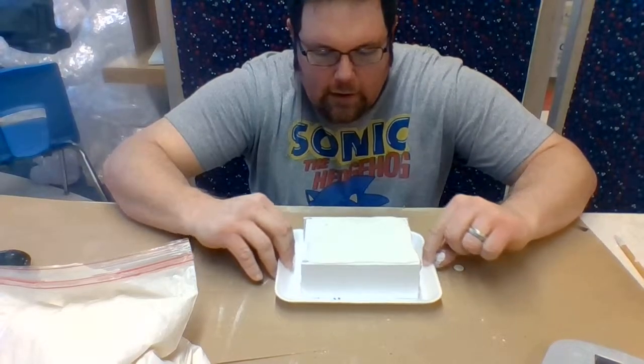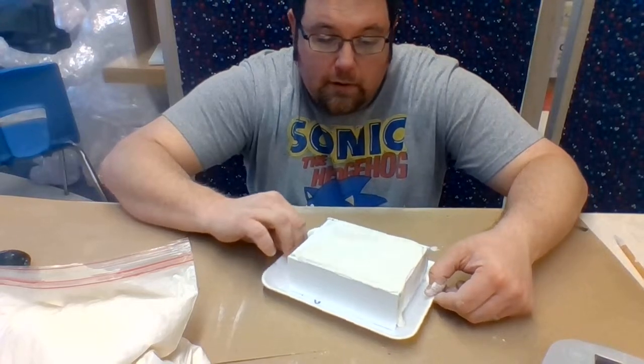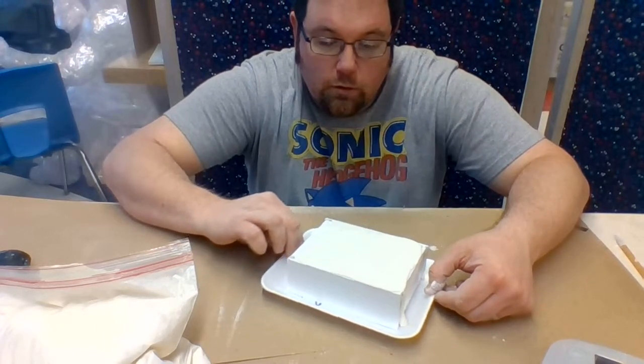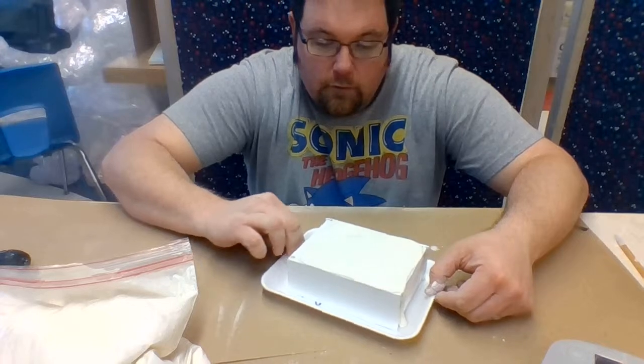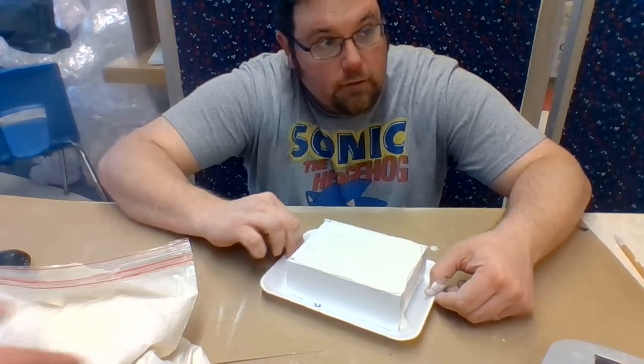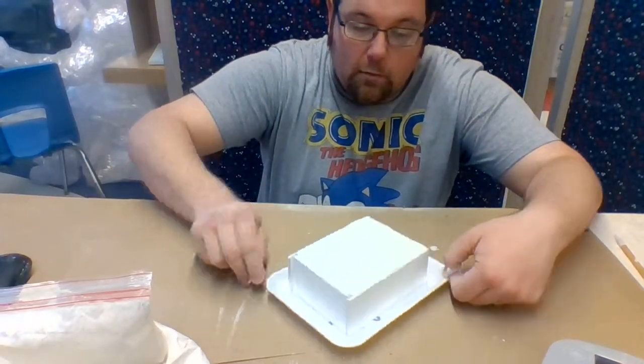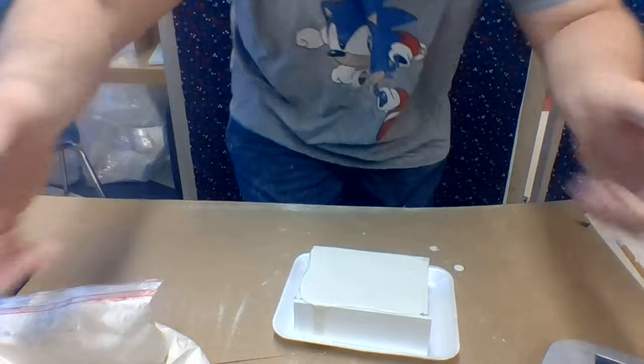It shouldn't take more than 20 minutes or so. But at this point, if you shake and agitate for 15 minutes or so, you should have all of the air bubbles out. So I'll show you what I'm talking about.